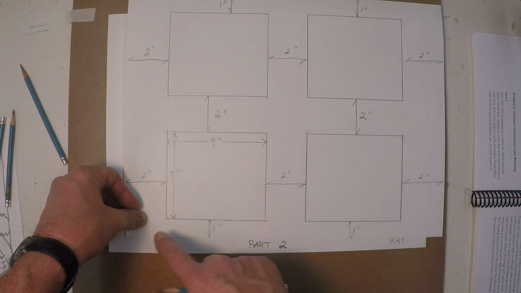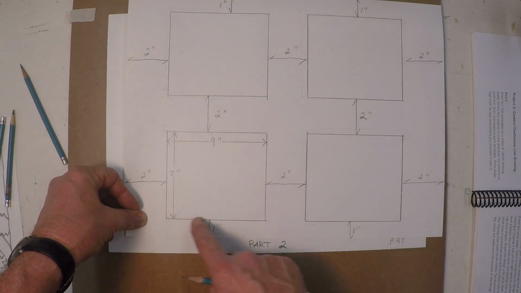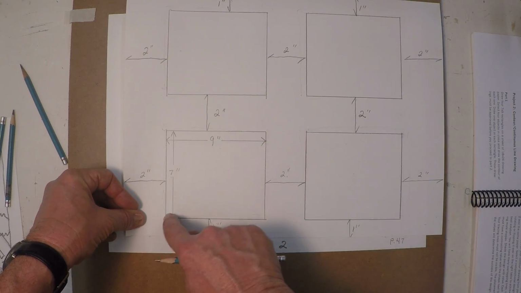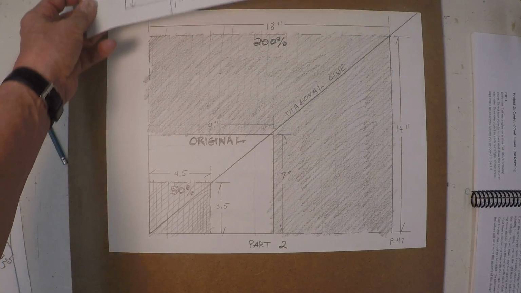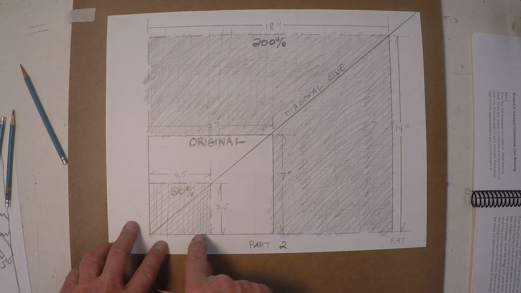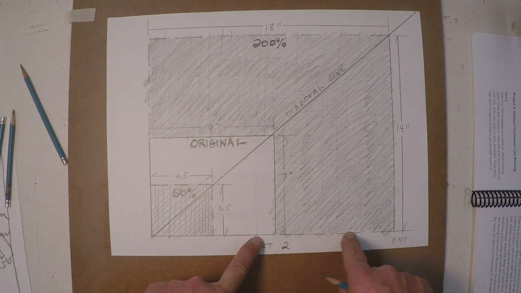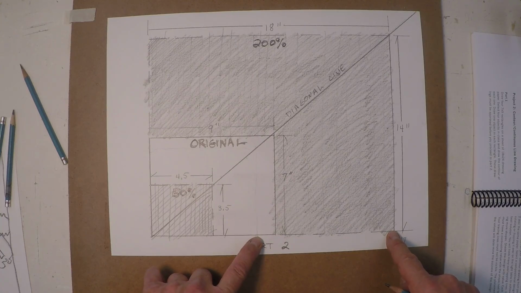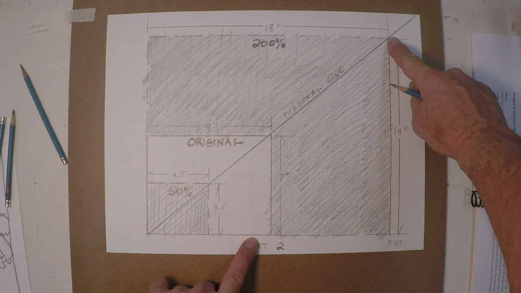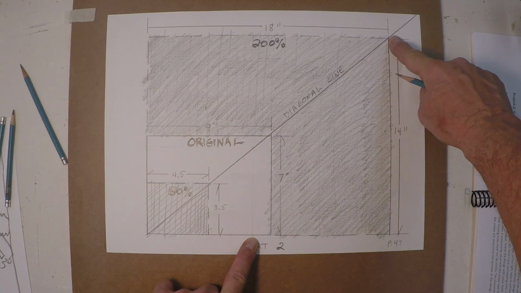That's the first thing you'll do: draw another 7 by 9 on another sheet of paper, draw a line through here like that. Then you can follow along with your ruler straight out to here. All you have to do is make the larger corner touch the diagonal line.